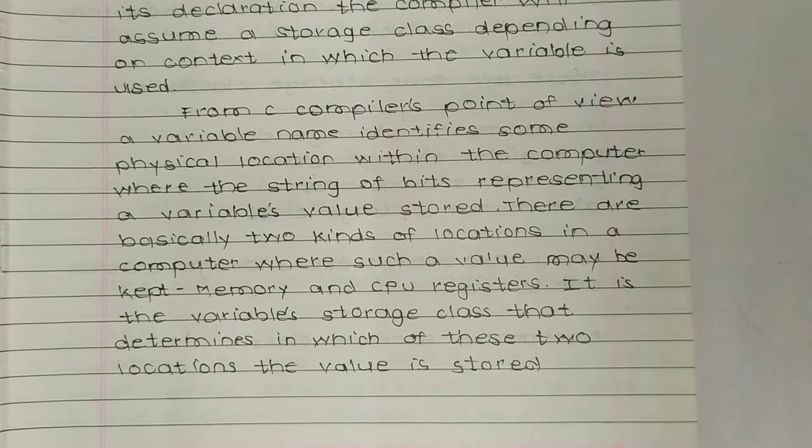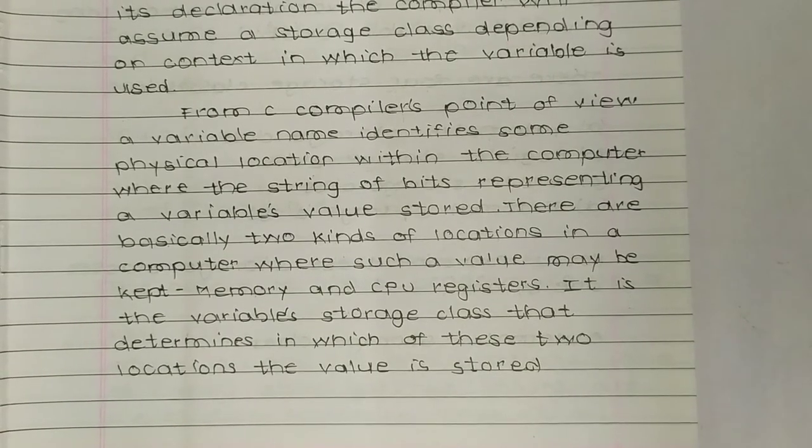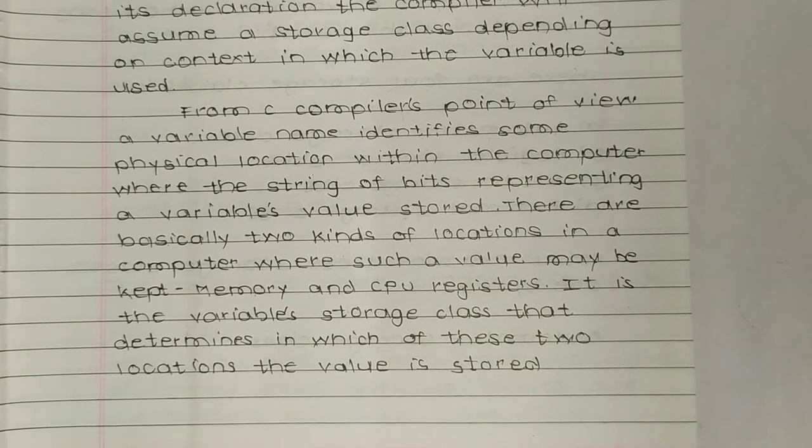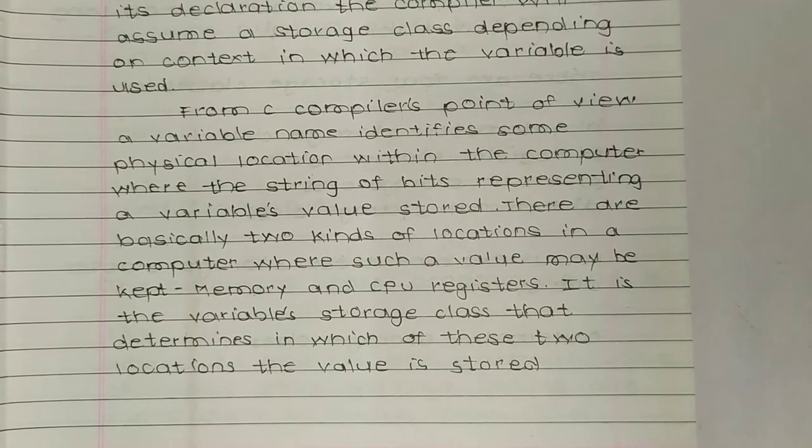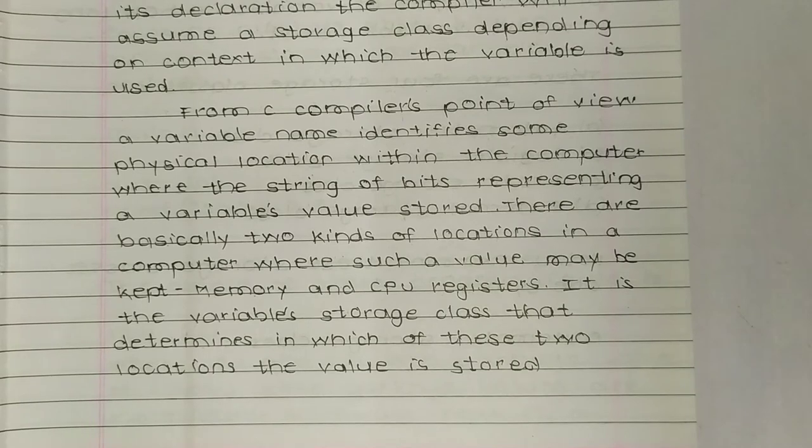From the C compiler's point of view, a variable name identifies some physical location within the computer where the string of bits representing the variable's value is stored.